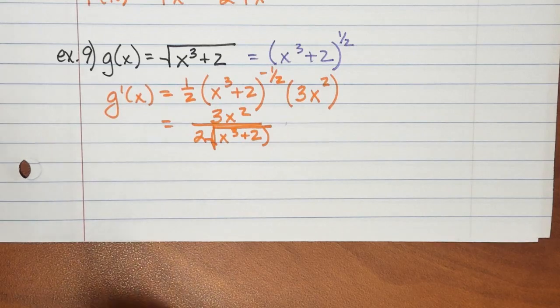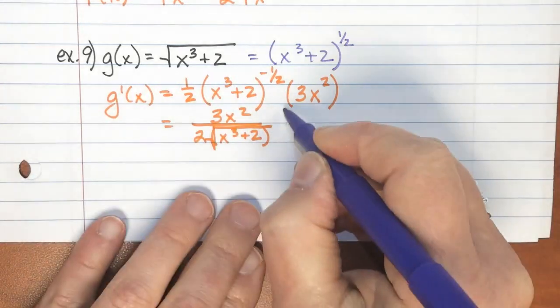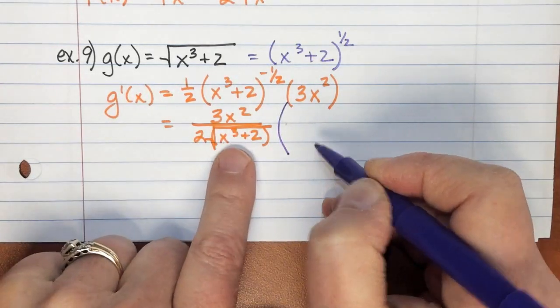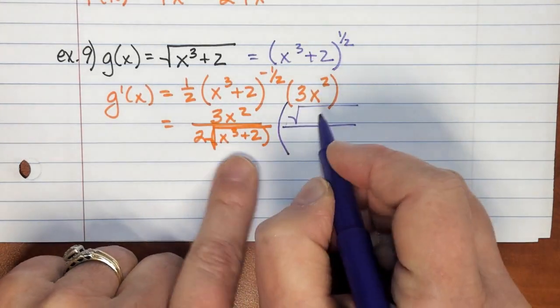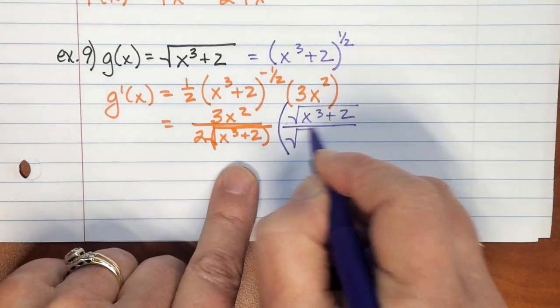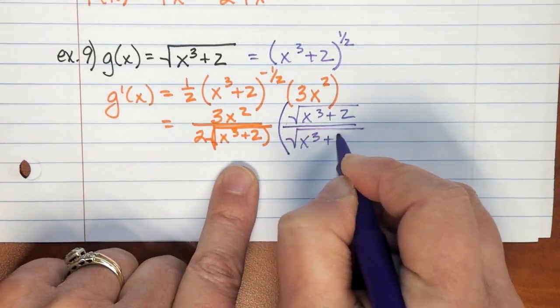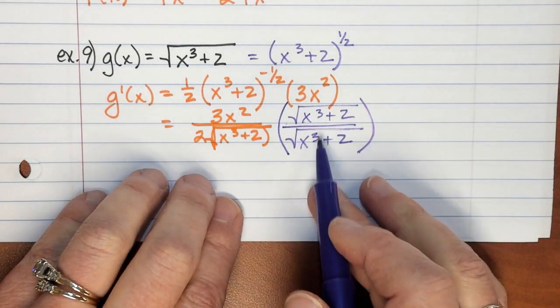Now that may be an acceptable form for your answer if your teacher does not require you to rationalize. If they do require you to rationalize, you need to get rid of that radical in the denominator, so we are going to practice that. I would do it by multiplying by the radical of x cubed plus 2 over the radical of x cubed plus 2. I'm not changing the value, I'm just multiplying by 1.